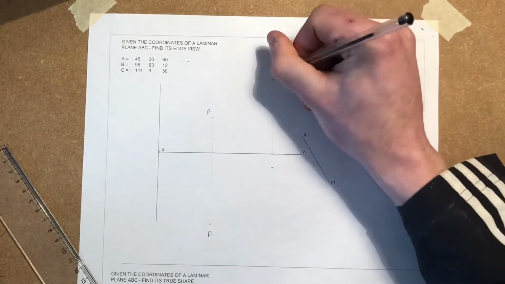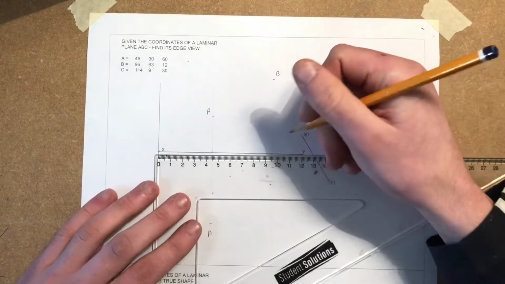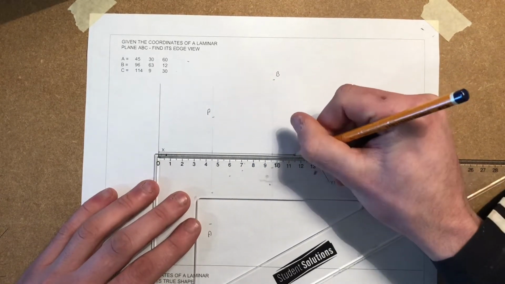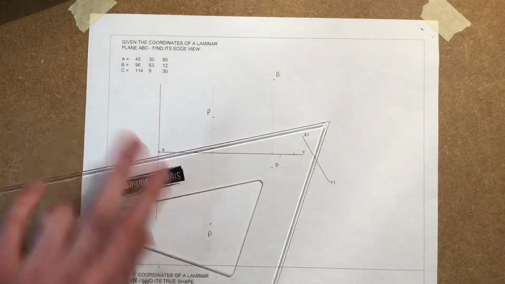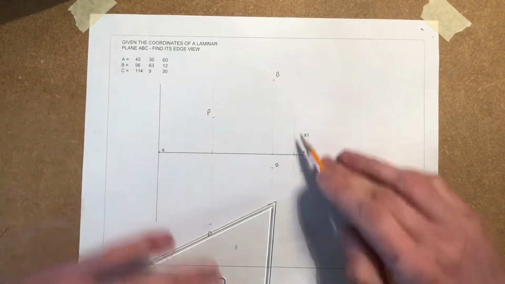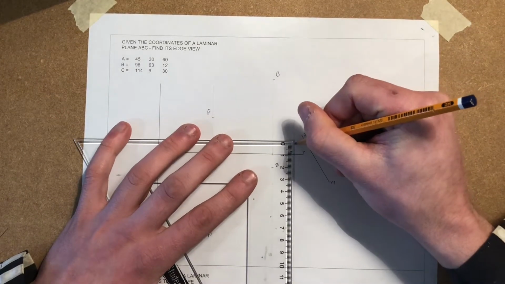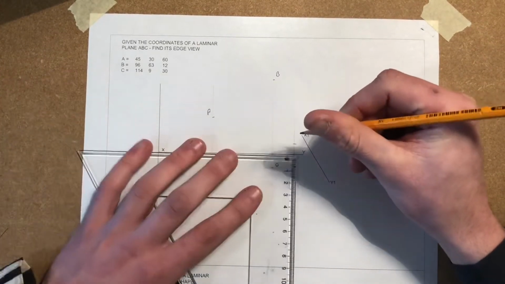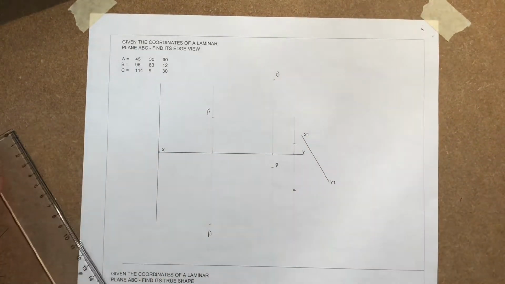Okay, and that's point B, elevation and plan of point B. And point C then is 111 across, 114, sorry. Up 9. So our vertical measurement, 9, is our vertical measurement. And our plan measurement is 30. And that's C.